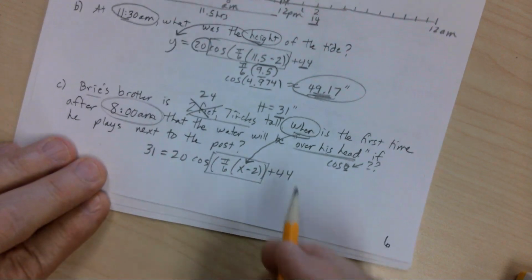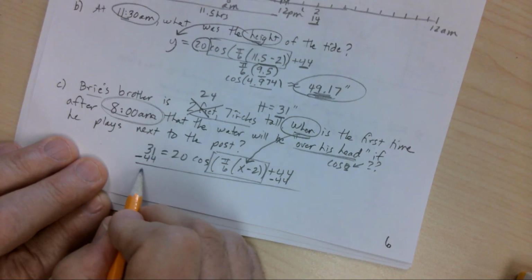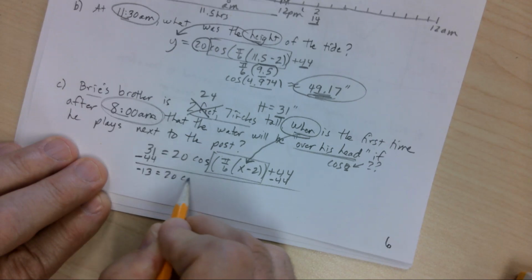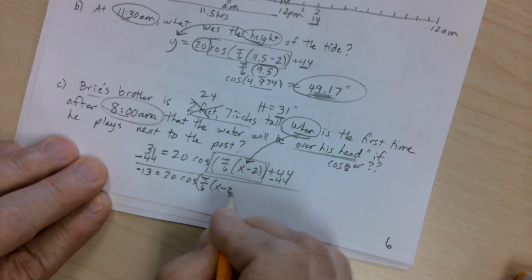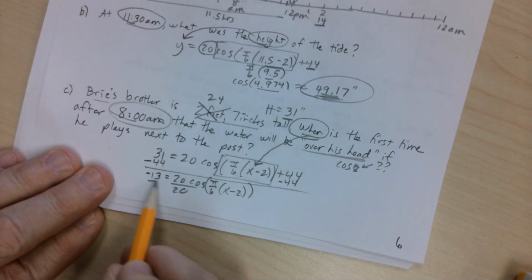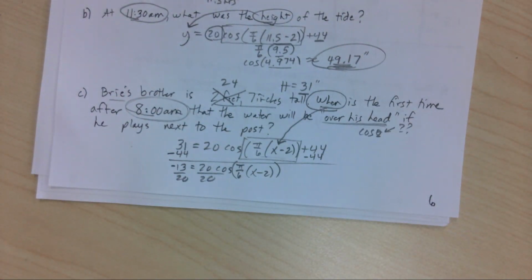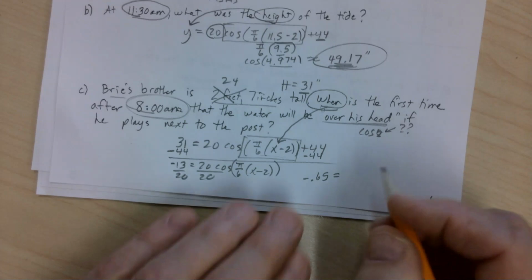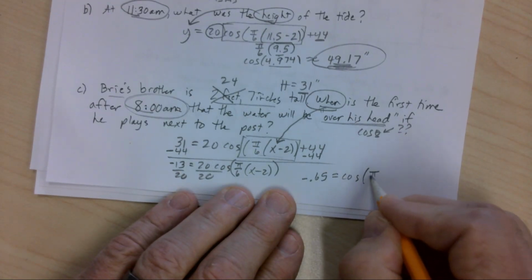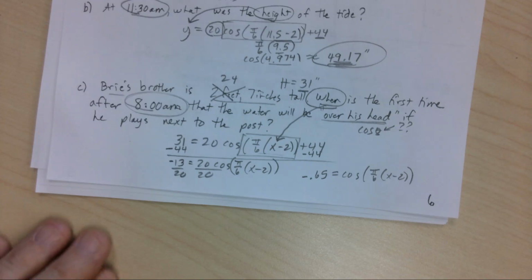Well, watch carefully. First thing I'm going to do is subtract 44, because that's just jumping out at me. Let's clean this thing up. So I get negative 13 equals 20 cosine of this craziness. I'll just rewrite it one more time. X minus 2. Now we divide by 20, and I think I'm going to run out of space, but here we go. 13 divided by 20, negative, so we get negative 0.65 equals cosine pi over 6 x minus 2, and then we're stuck. Like, what the heck are we going to do there?